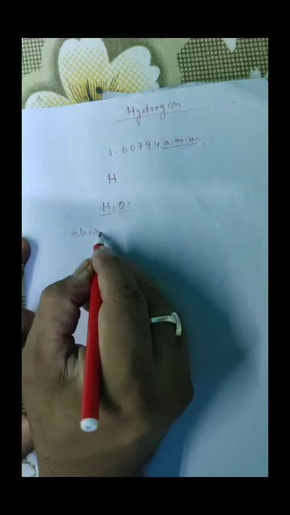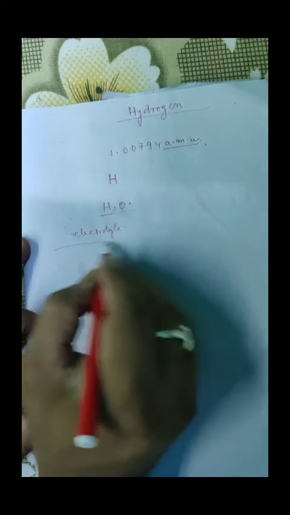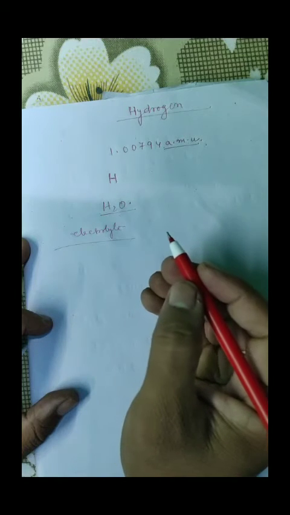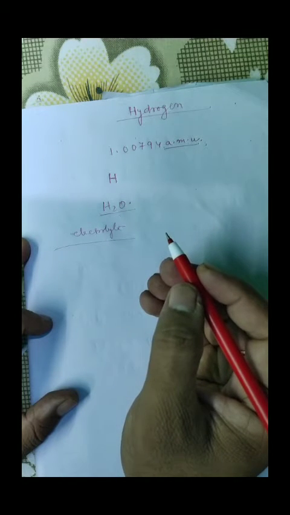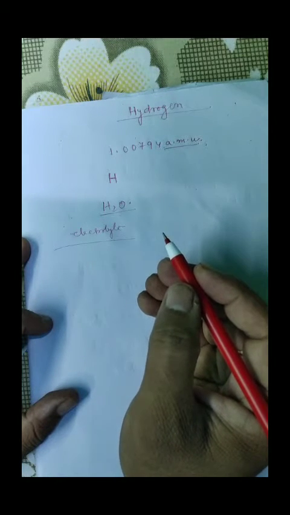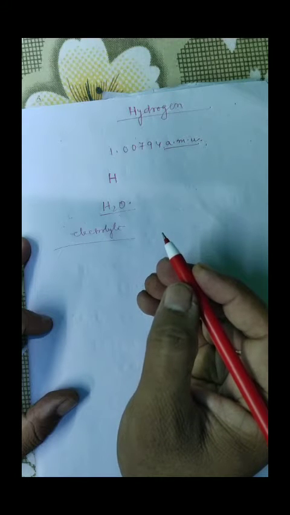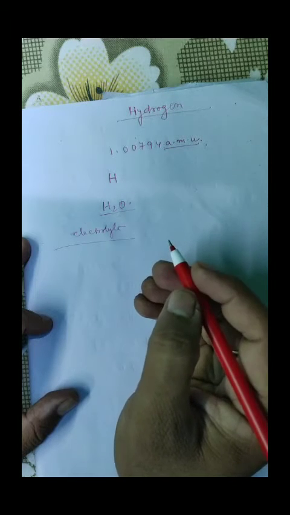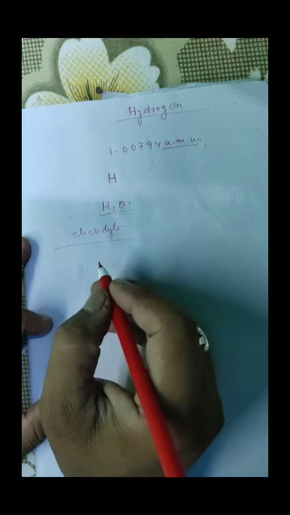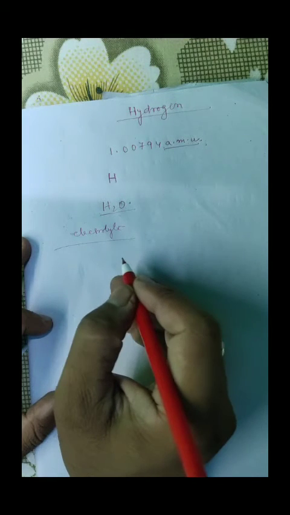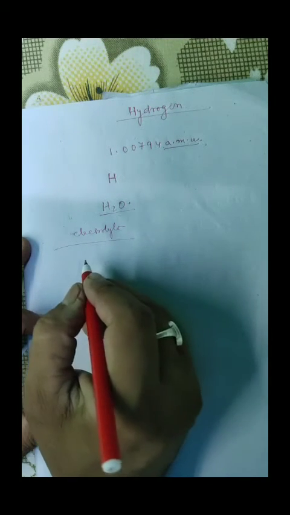Now, the terms related to electrolysis. First one is electrolyte. What is an electrolyte? Substances which decompose into ions on passing current through their molten state or in their solution are called electrolytes. For example, acids, bases, and salts. Weak electrolytes: those electrolytes which do not decompose completely into ions are called weak electrolytes.